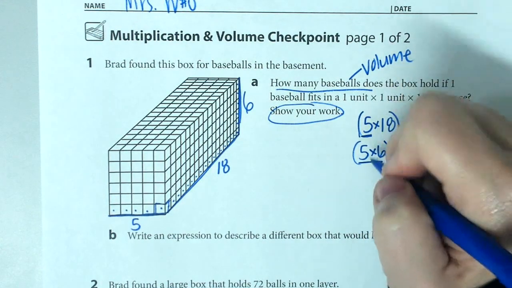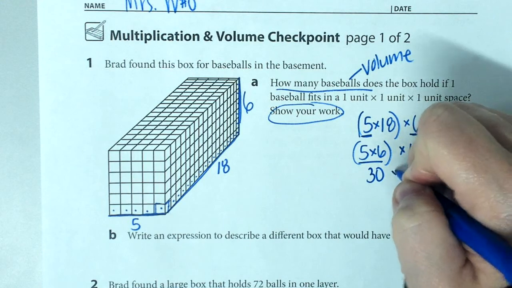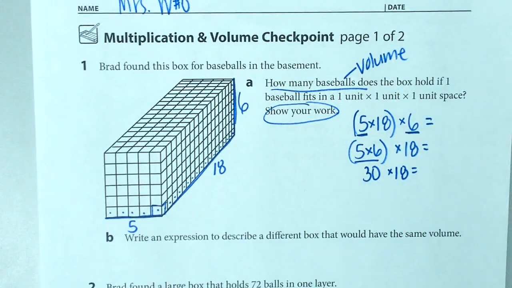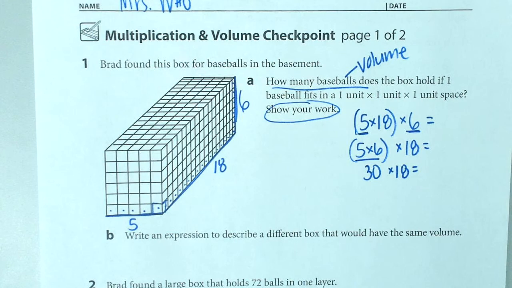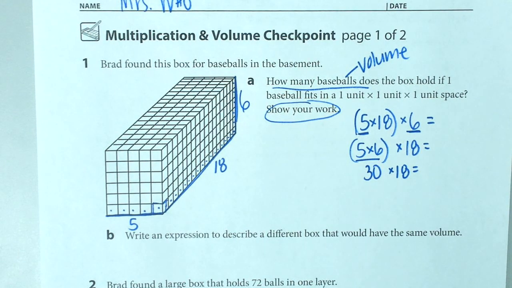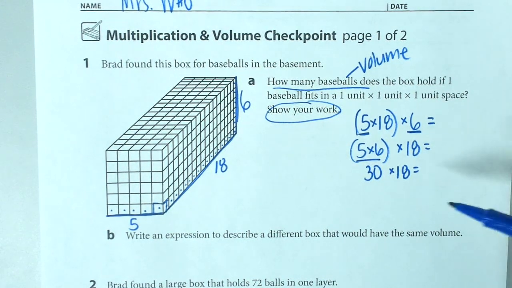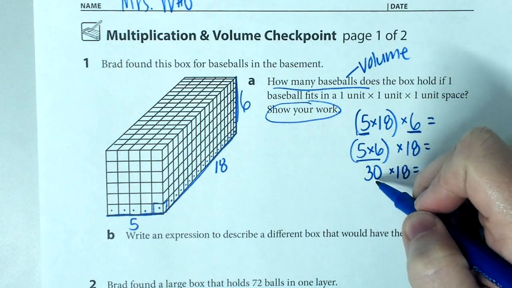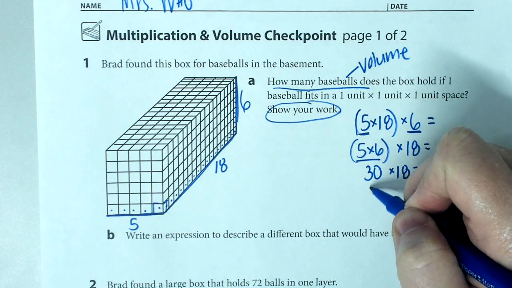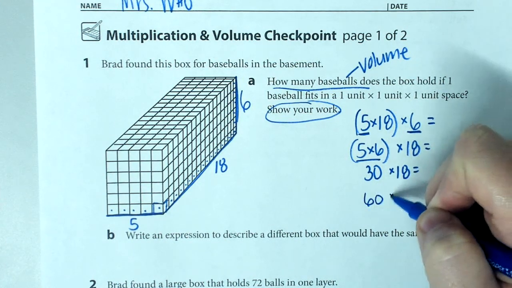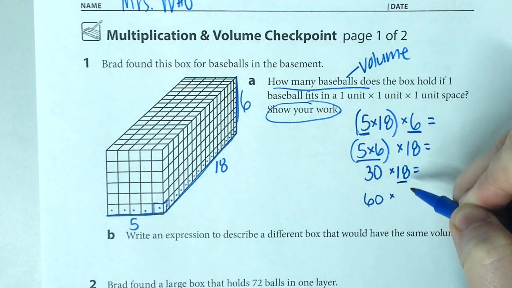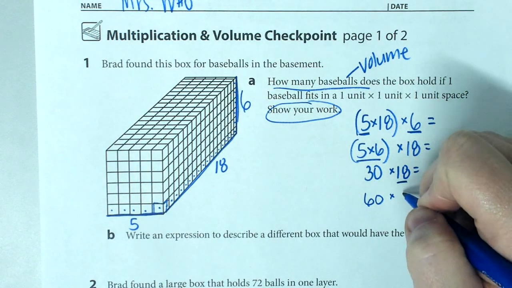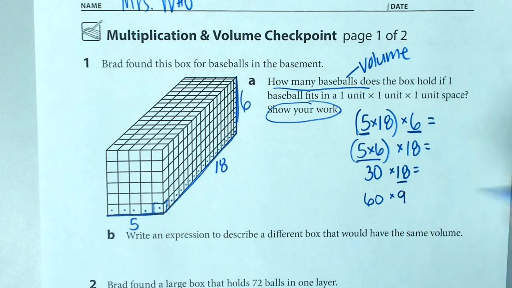5 times 6 is 30. Keep my 18. All right, I'm going to do a doubling and halving strategy for this one. I'm going to double this number, which brings me to 60. I'm going to half this number, which gets me to 9.